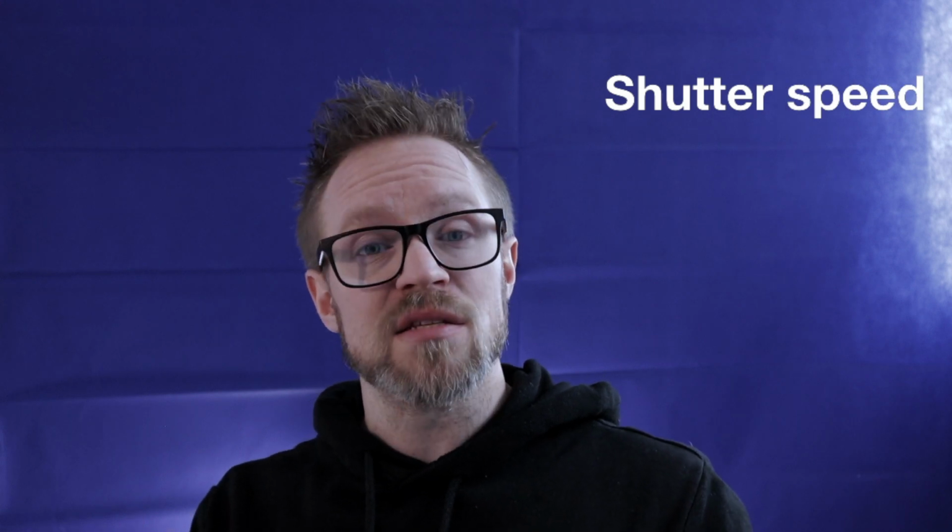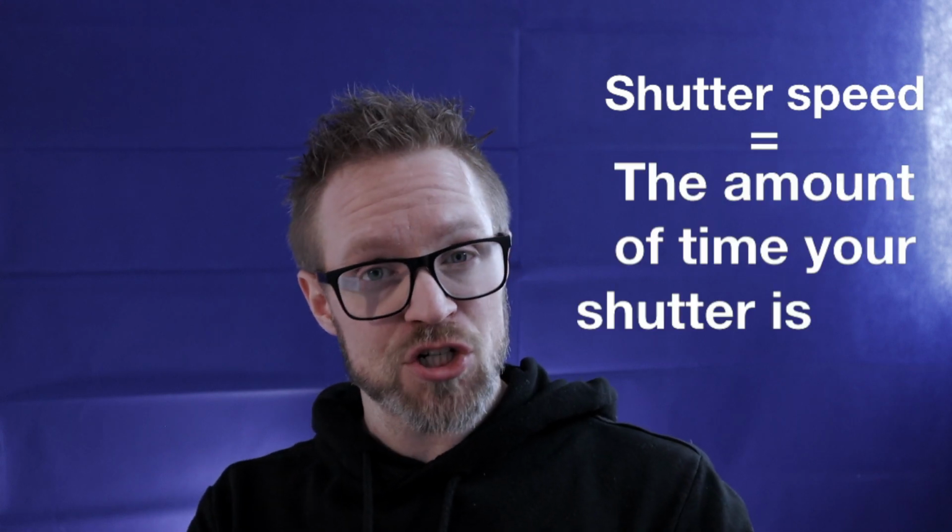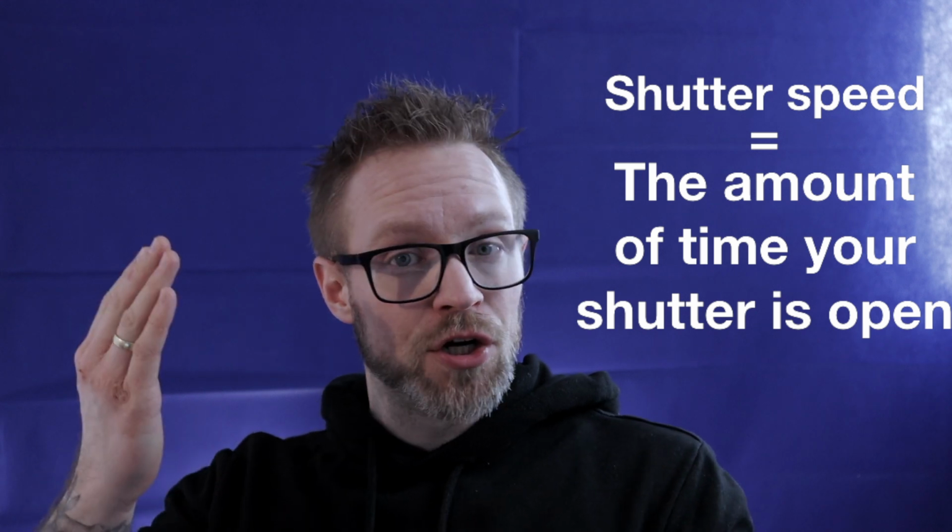With a higher f-stop, you get less bokeh. The third thing I want to talk about is shutter speed. Now, shutter speed is the amount of time measured in seconds that your shutter is open. In front of your camera's sensor, there's a shutter. This shutter, when it opens, lets light into your sensor. And depending on how long the shutter is open, the more light gets into your sensor.